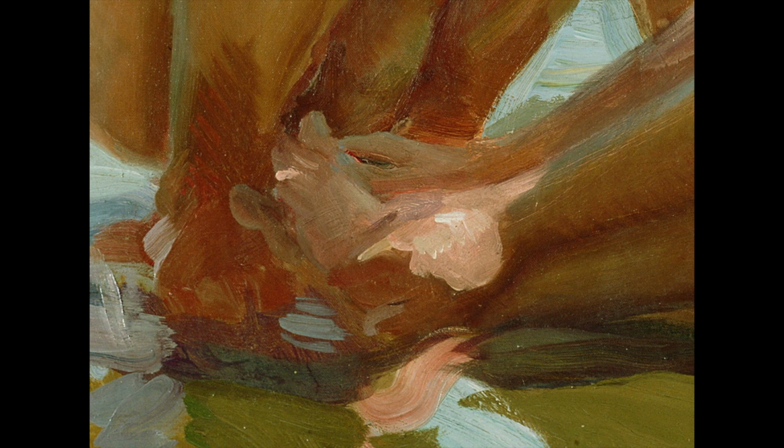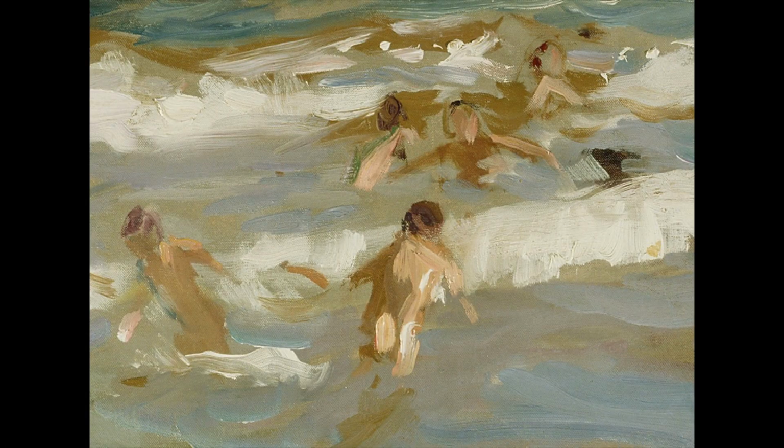Sorolla was an absolute master, and he had so many paintings that are just some of the best paintings probably ever made. Definitely an artist worth looking at. I can talk about Sorolla without crying, but there are certain paintings that when I look at them, I get a little misty. I'll admit it. They're that good. And if you've never had that experience with a painting, you just don't care about it enough. So anyway, let's keep moving.